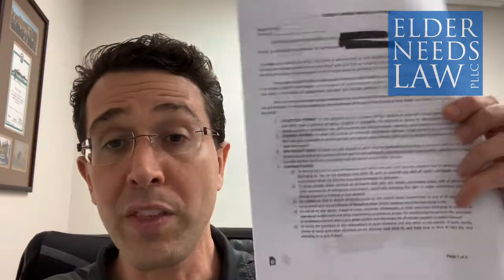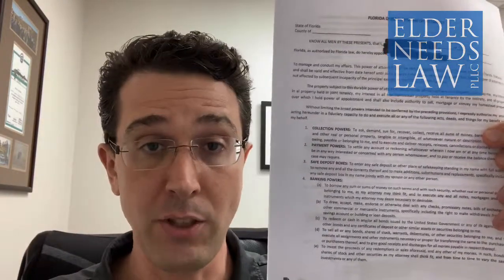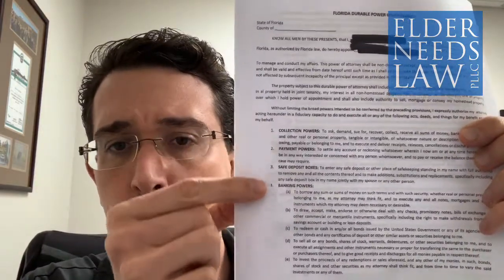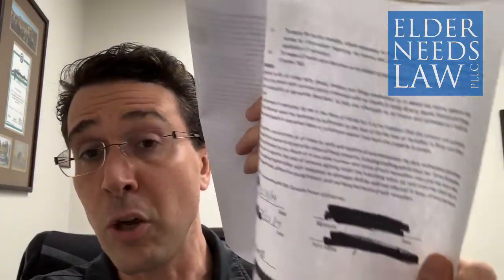Even though this document references trusts and gives the agent the ability to do all sorts of things with trusts, you'll notice there's no initials next to it. The only place that there's a signature is at the very, very end. And that's fine for certain things that you want your agent to do under a power of attorney, but not at all useful for other things. So a third party can very reasonably reject this power of attorney depending on what it is you're trying to do with it.